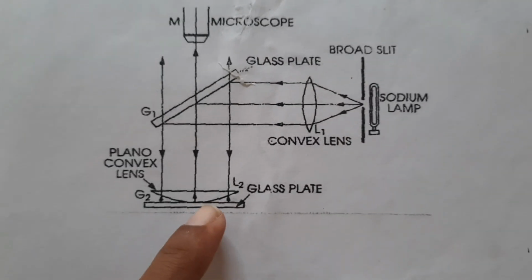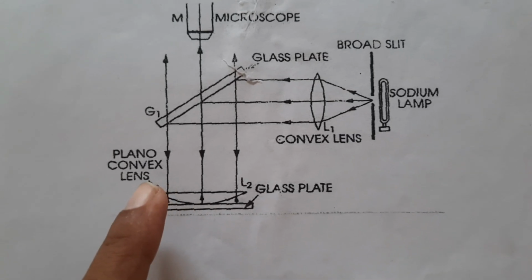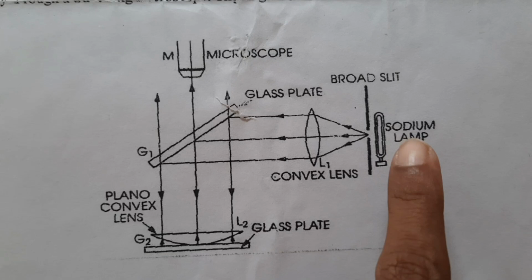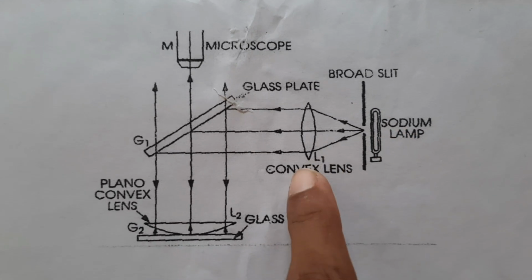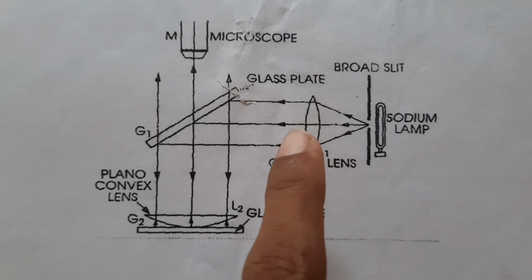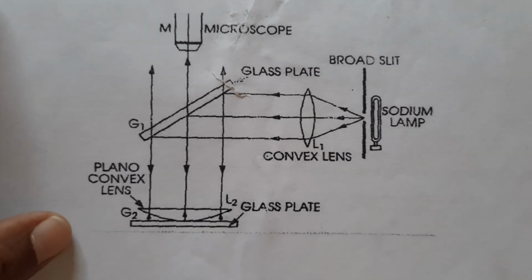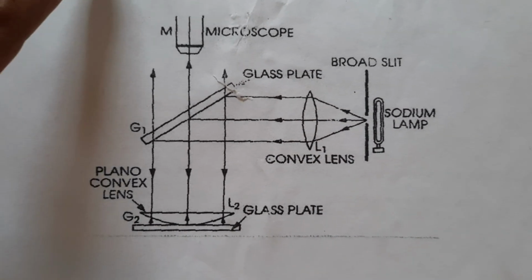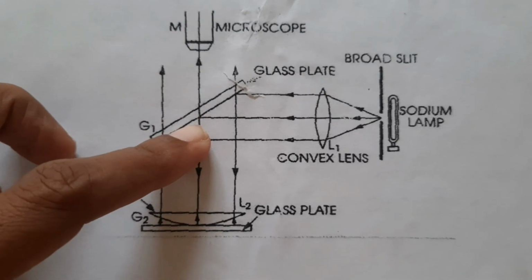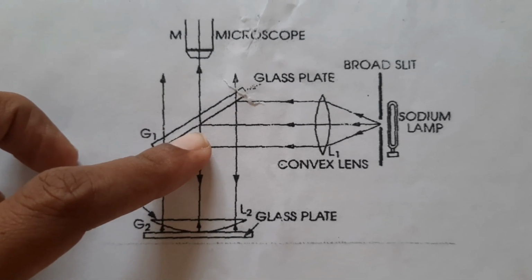This is the diagram showing how exactly the interference fringes are produced. Light from the monochromatic source, the sodium lamp, is allowed to fall on the convex lens through a broad slit, which gives a nearly parallel beam. Now it falls on a glass plate inclined at 45 degrees to the vertical.